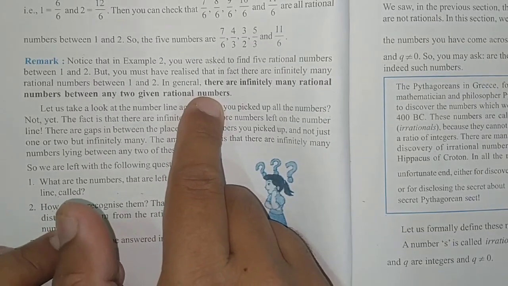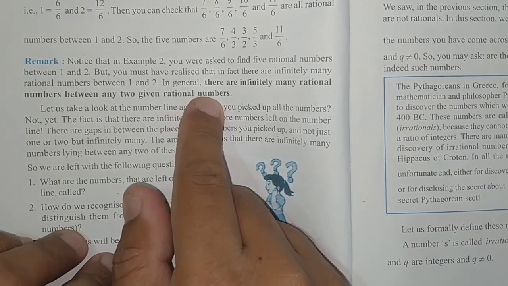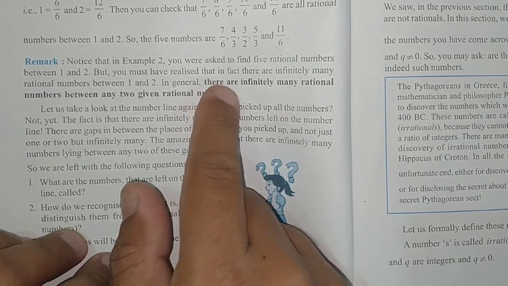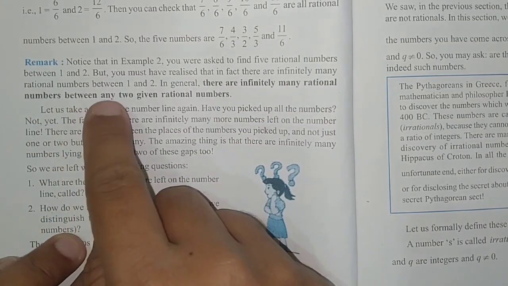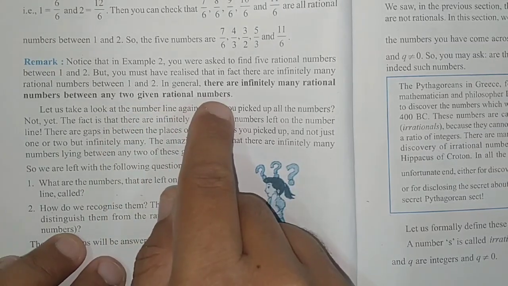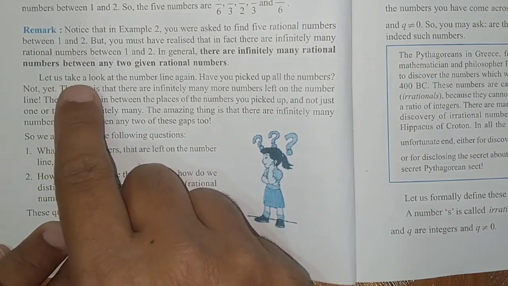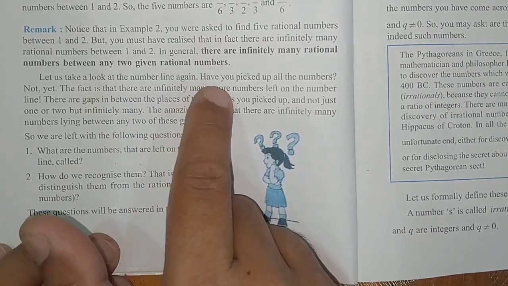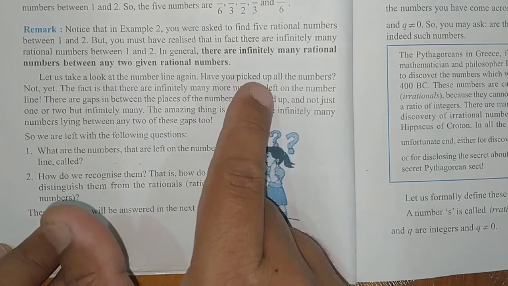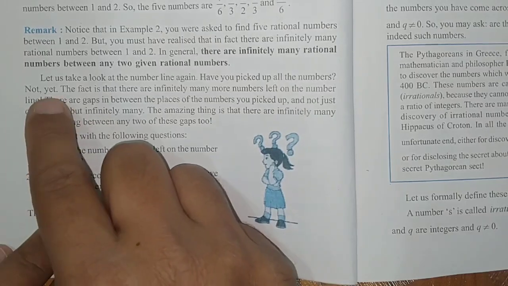So, if any two given numbers, there are infinitely many rational numbers you will find between any two given rational numbers. So now here, let us take a look at the number line again. Have you picked up all the numbers? Not yet.